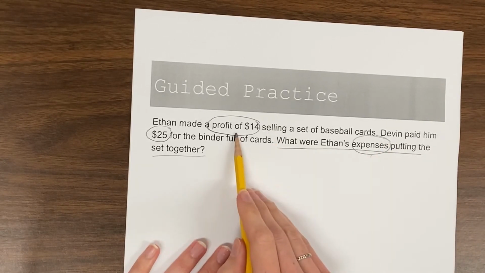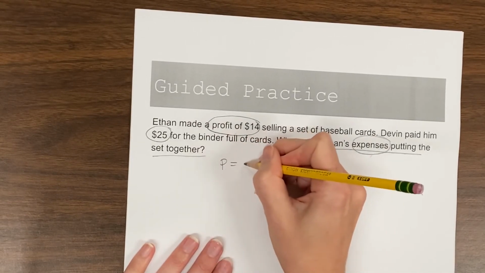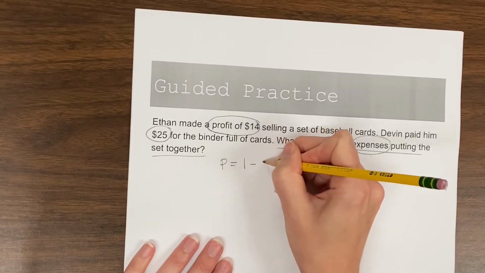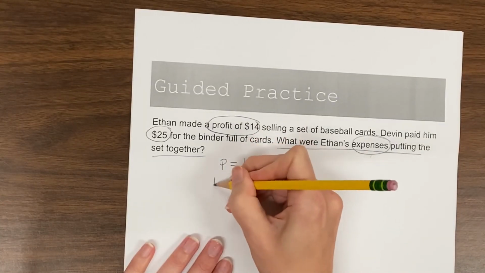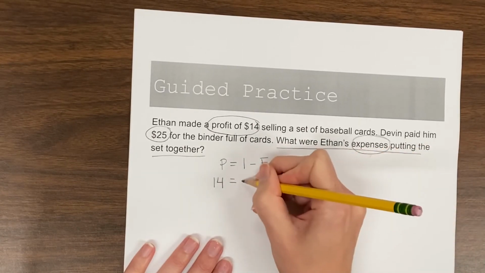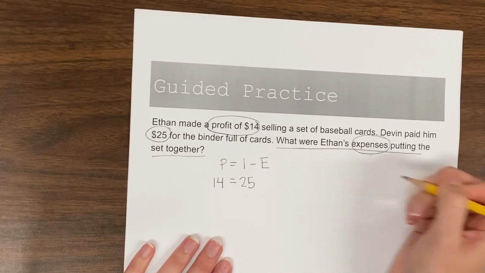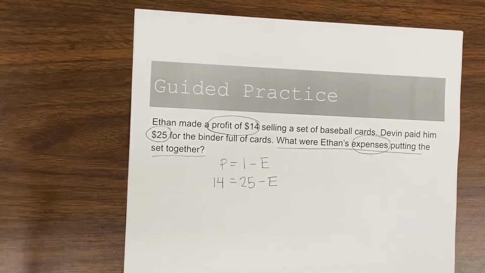I already have my profit. So if profit equals income minus expenses, and I know my profit is $14, I know his income was $25, how can I find my expenses?